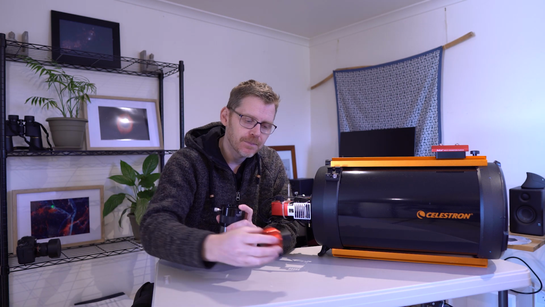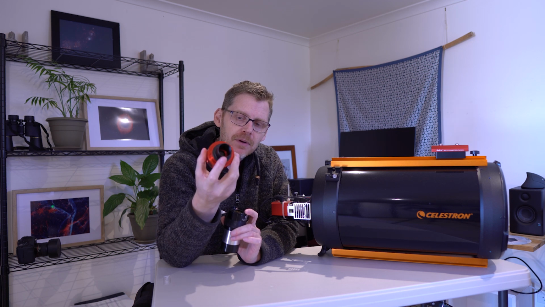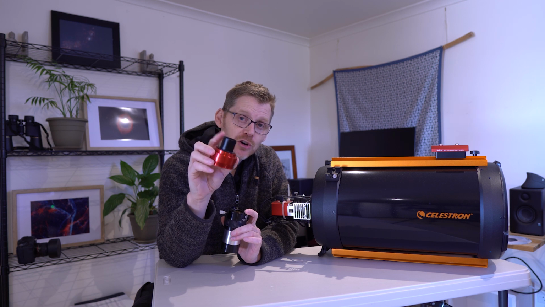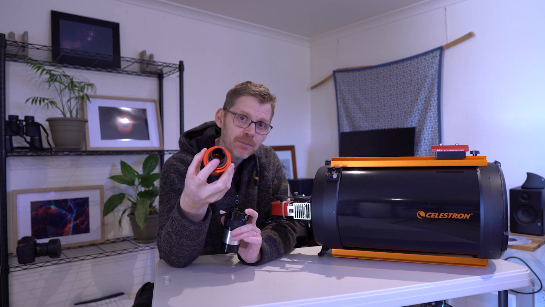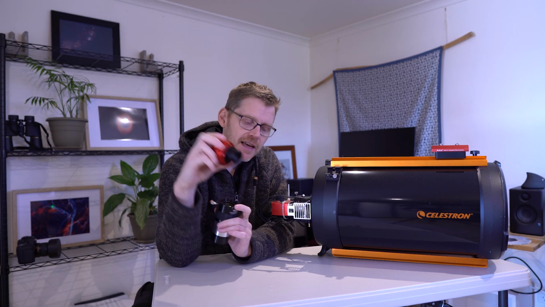The other thing that I'll just say whilst I'm here, I don't want to forget, is make sure with your planetary camera, you get a 1¼ inch little screw-in UV IR cut filter as well. That's very important as well. They're not very expensive and they just screw right into the end there.